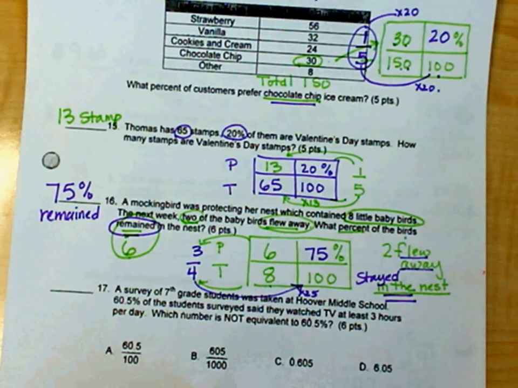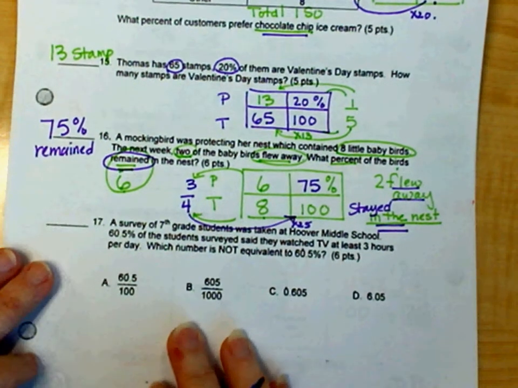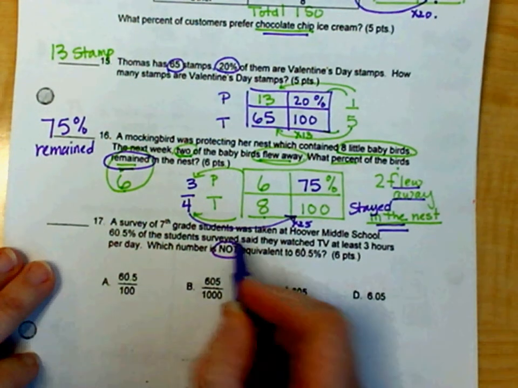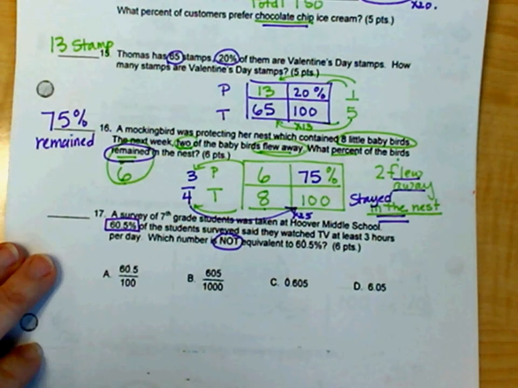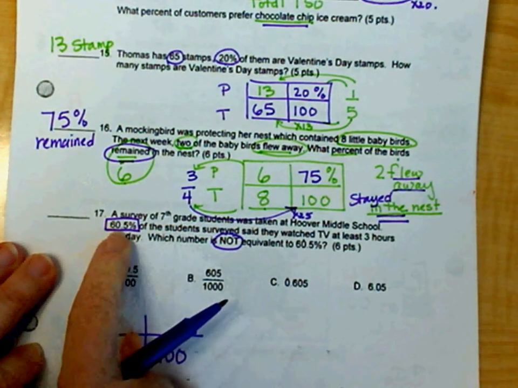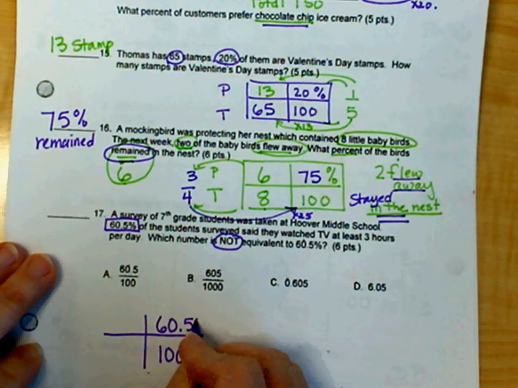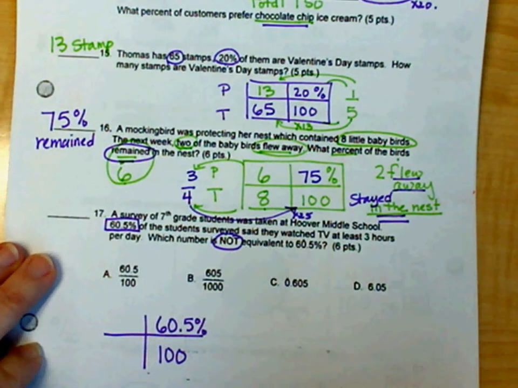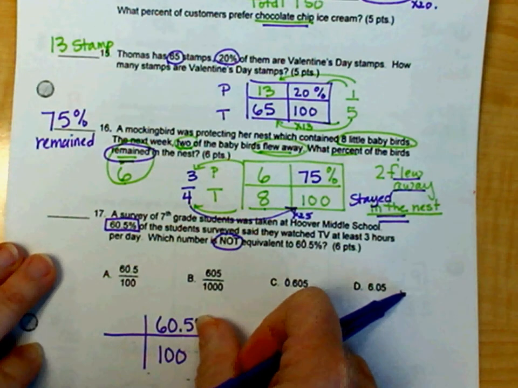Now let's look at problem number 17. We're looking at percentages, and we want to know which one is not the same as. It's telling me that this is my percentage. All percentages are based on 100, and yes, I can have a decimal in there, so this is 60 and a little bit more percent, 60.5%. So in looking at this, if I just took away the decimal, I want to know which ones are the same and which one is not.